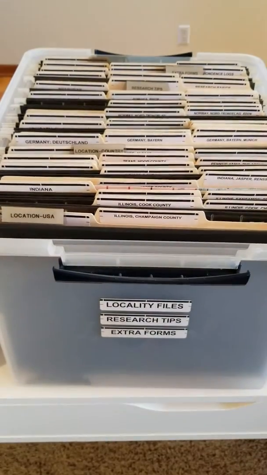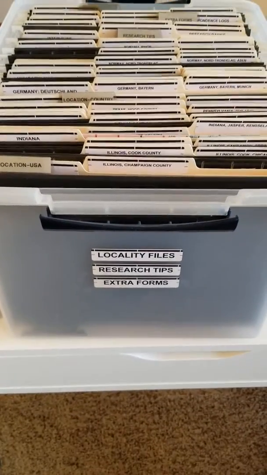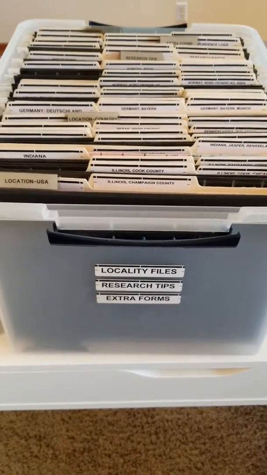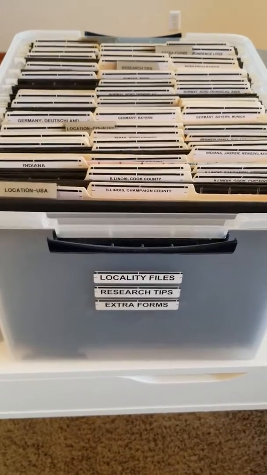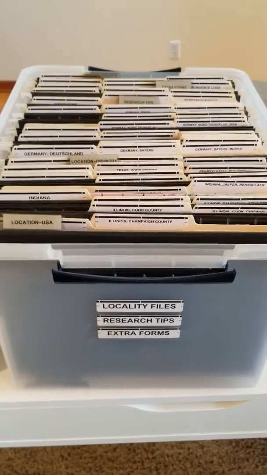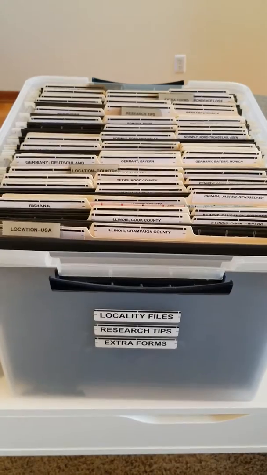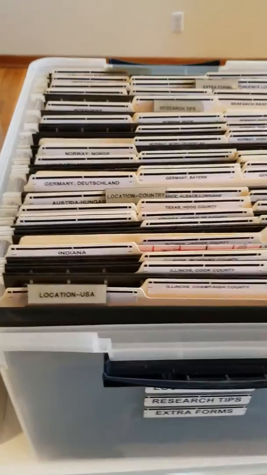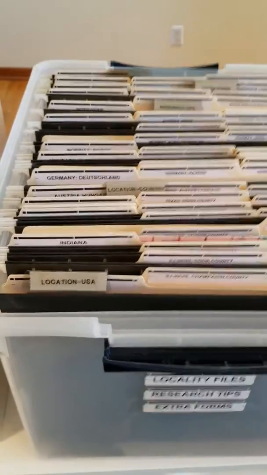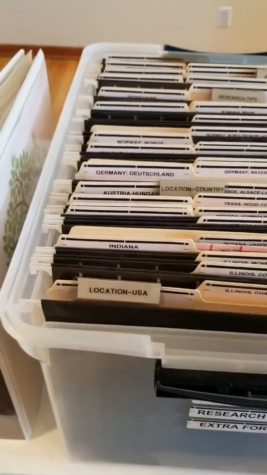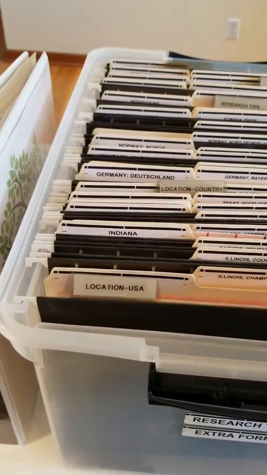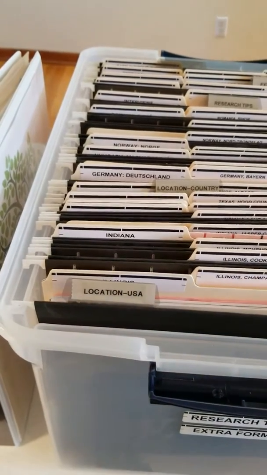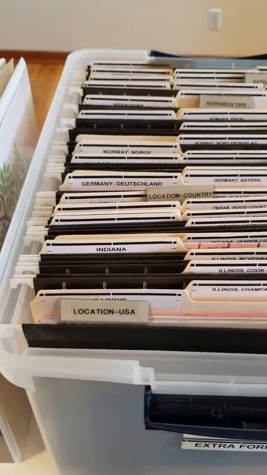For the locality files, research tips, and extra forms, I actually don't use them very much anymore since I have now gone digital. And so most of those are bookmarks on my computer, not hard copies. For location, the left side is all of the states. I started with the U.S. first because that's where most of my information comes from, and then I go to the country.